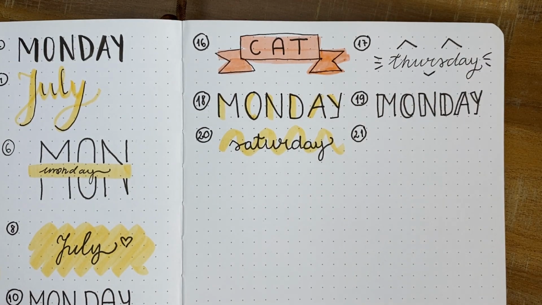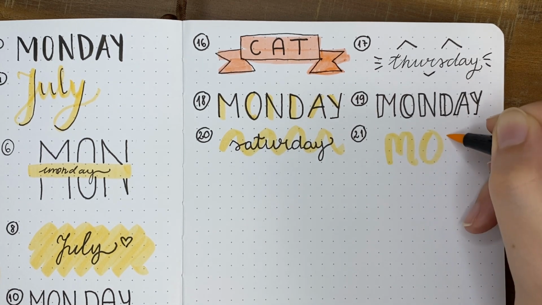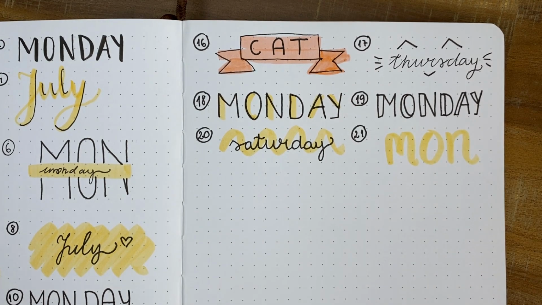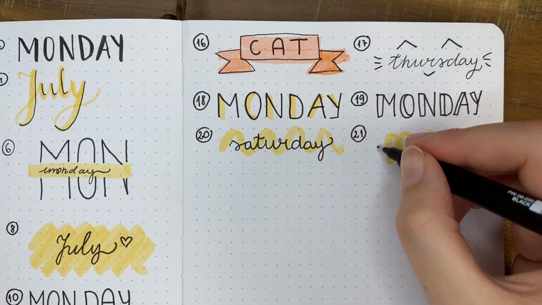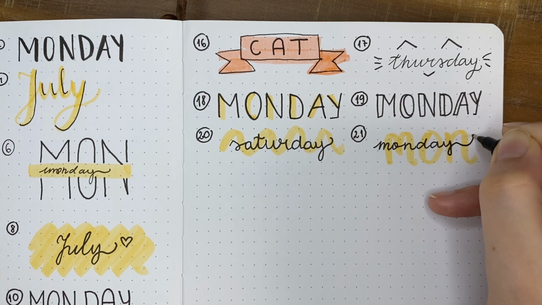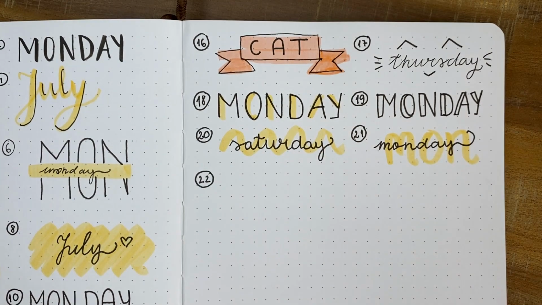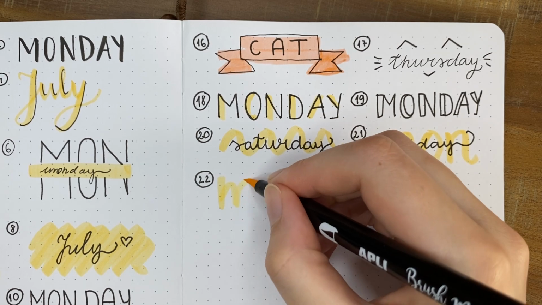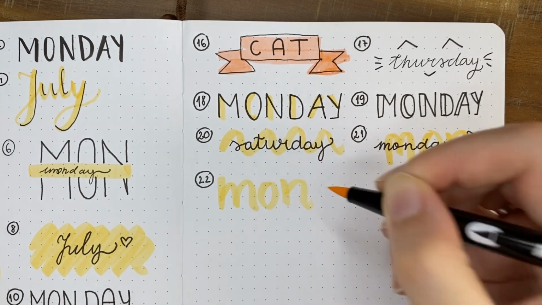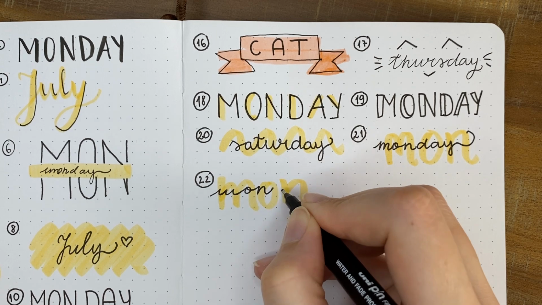The 21st one is one of my favorites. Here you write the abbreviation of your title with a brush pen, and then in a nice font, write the full word of your title. It's something really similar to the previous one, but this one has an even nicer font for Monday or that title.